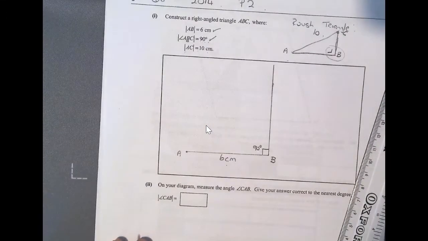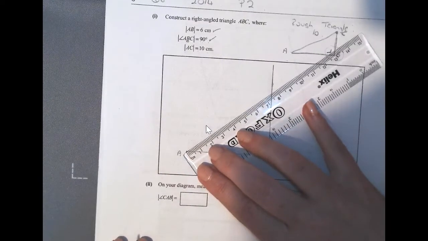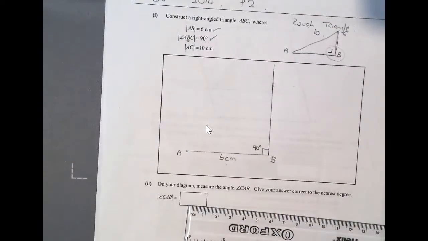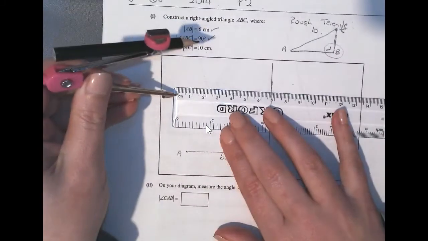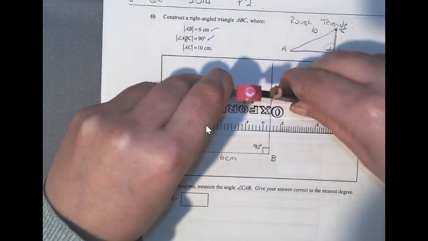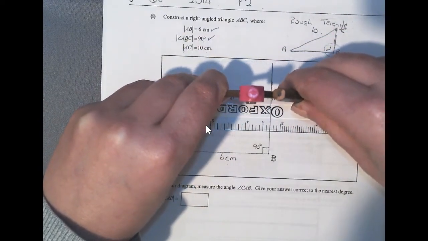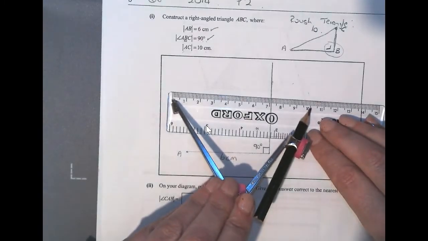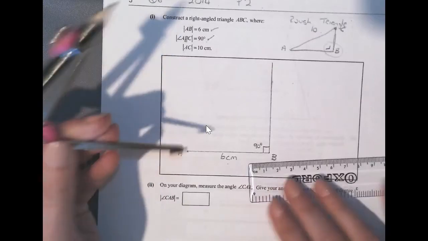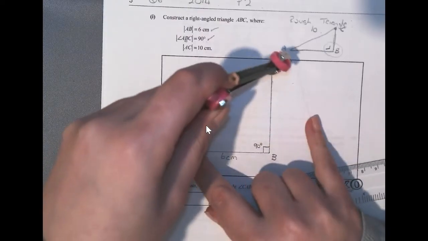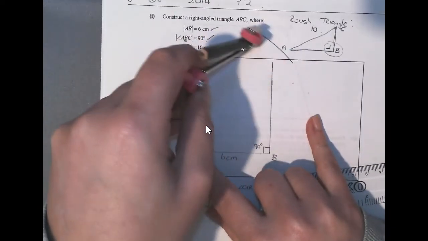And then AC is 10 centimeters. It's quite hard to do it with a ruler, and you shouldn't do it with a ruler. That's not the correct way. The correct way is to use your compass. Pull it across so that it's 10 centimeters like this. I'll lay it down so you can see: from 0 to 10, that is 10 centimeters. I've measured it out with my compass, and the reason is it allows you to put an arc in, so from this point A, anywhere I draw an arc is 10 centimeters.